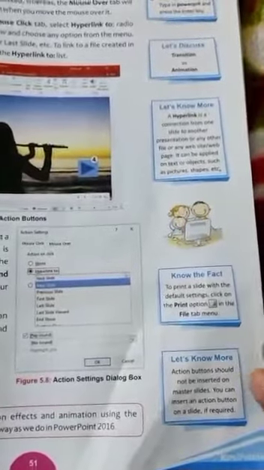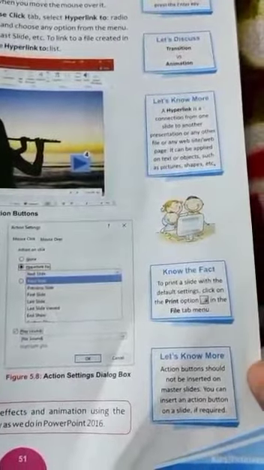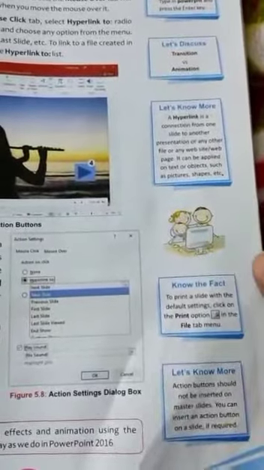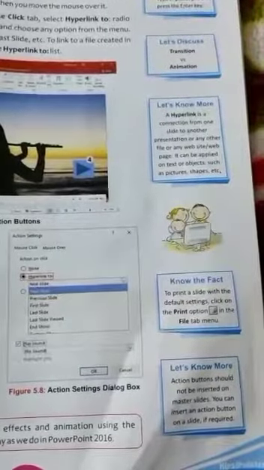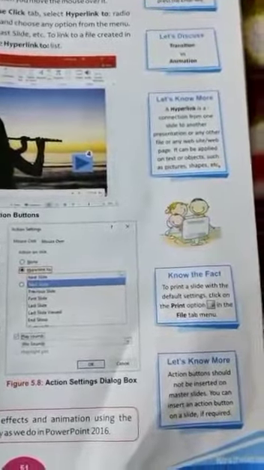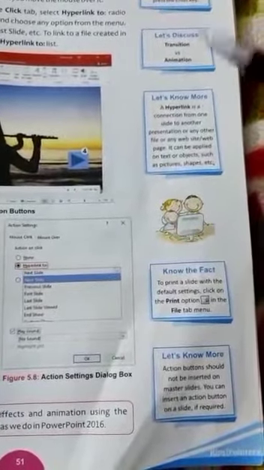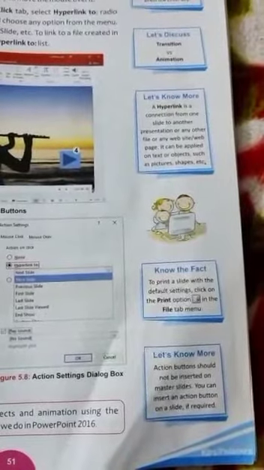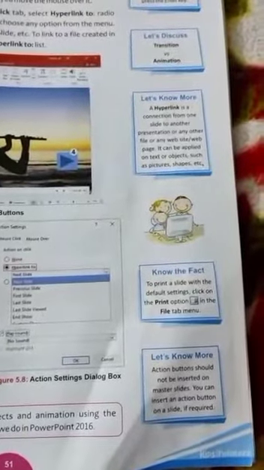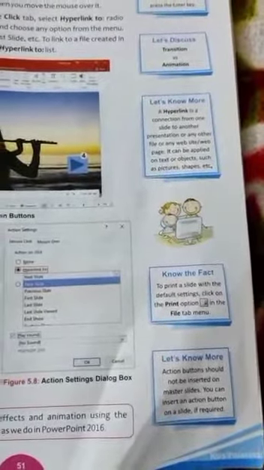So it helps you to navigate from one web page to another, set a link to another slide, play a sound or perform another action that you select to perform by that action button.